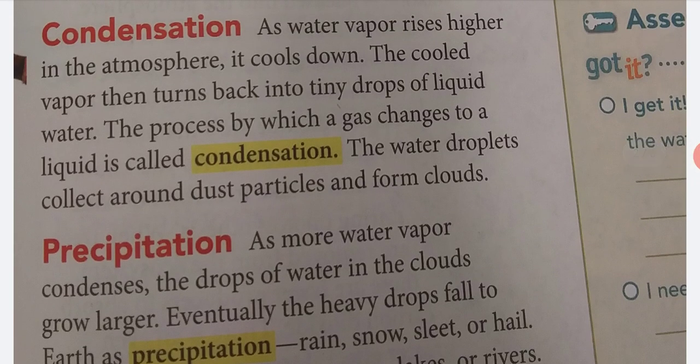You release water in your waste and water vapor when you exhale. Condensation. As water vapor rises higher in the atmosphere, it cools down. The cooled vapor then turns back into tiny droplets of liquid water. The process by which a gas changes to a liquid is called condensation. The water droplets collect around dust particles and form clouds.